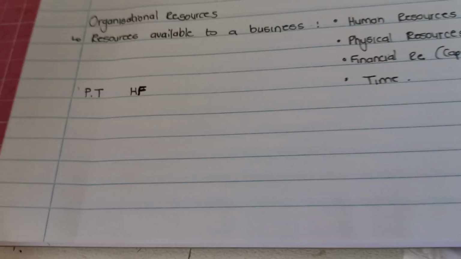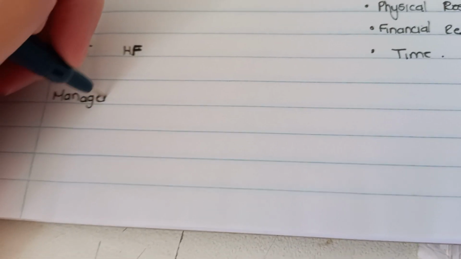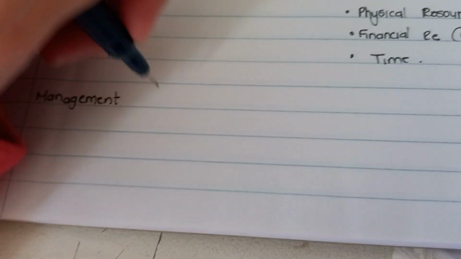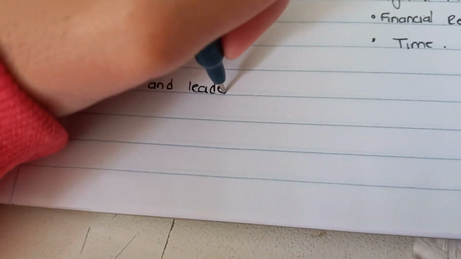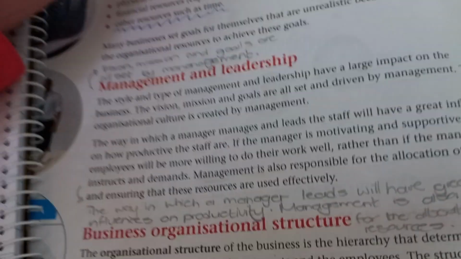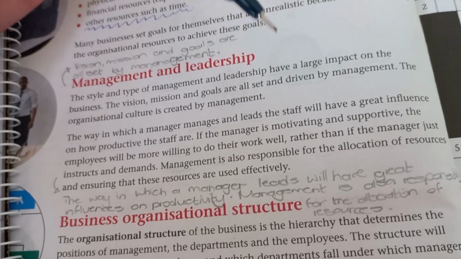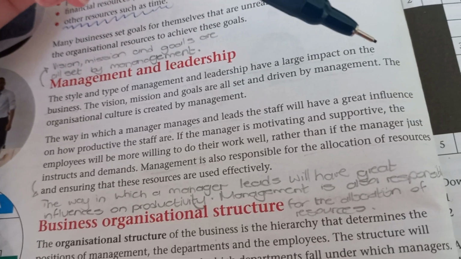Then let's move on to the next heading, which is management and leadership. The style and type of management and leadership have a large impact on the business. The vision, mission, and goals are all set and driven by management.